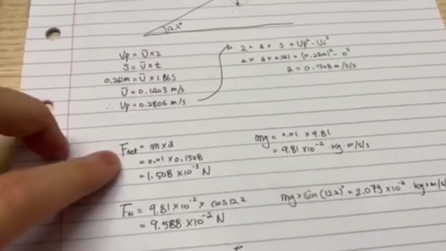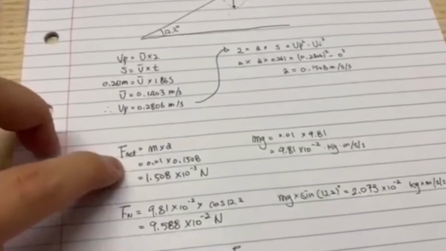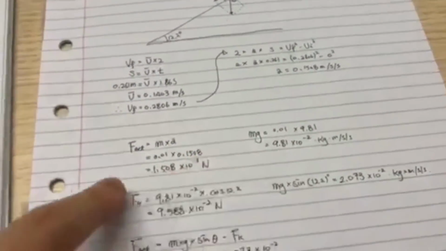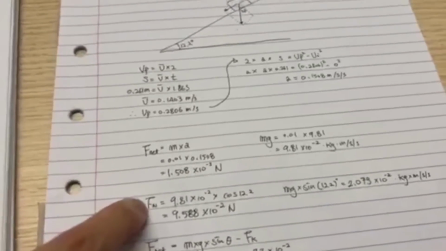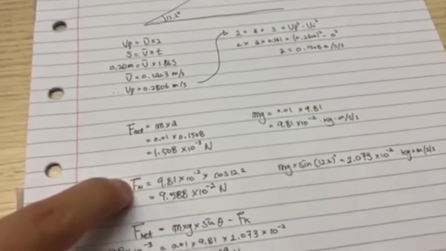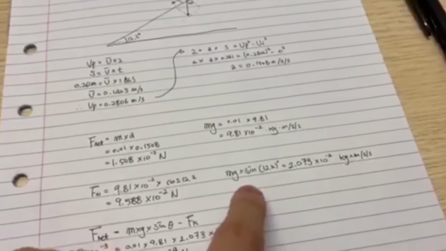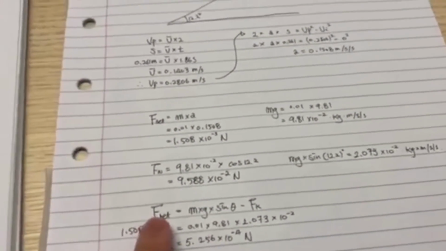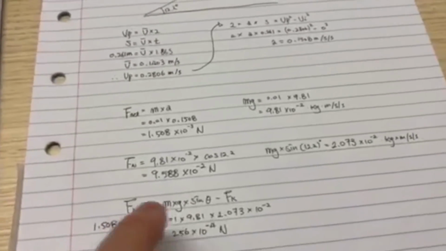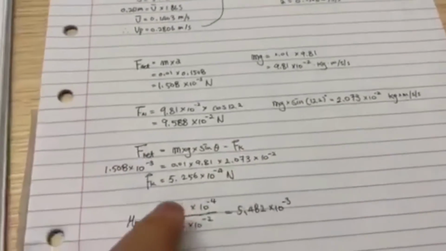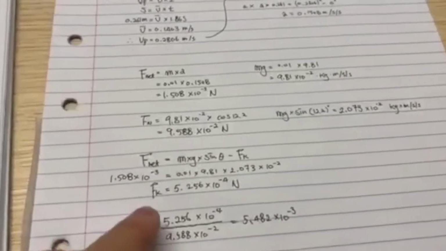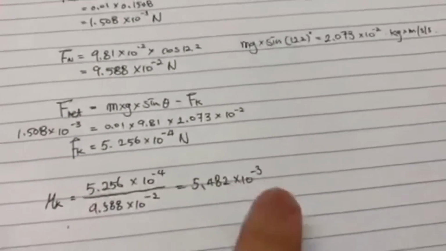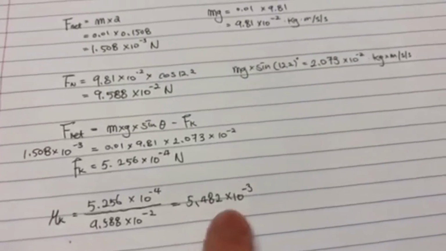And I found the net force, and I know mg and the normal force and mg sine theta. Using mg sine theta and the net force, I found the friction force, and using the friction force and normal force, I found the friction coefficient.